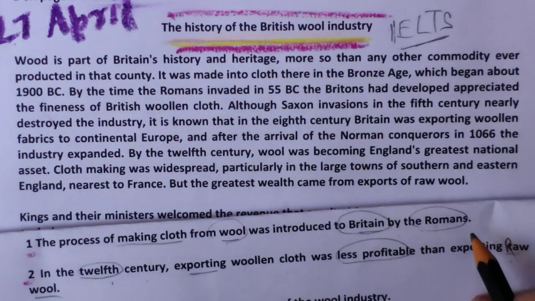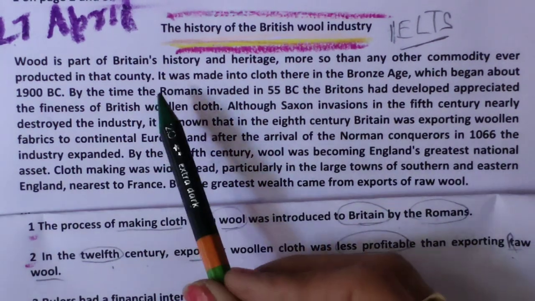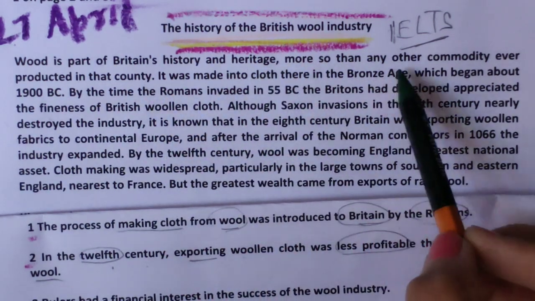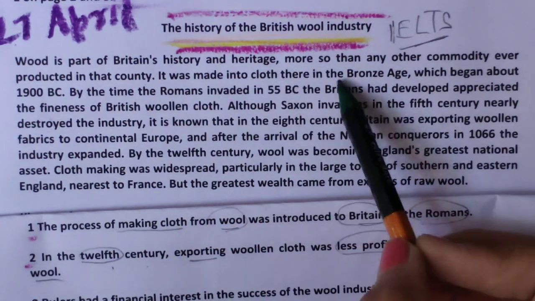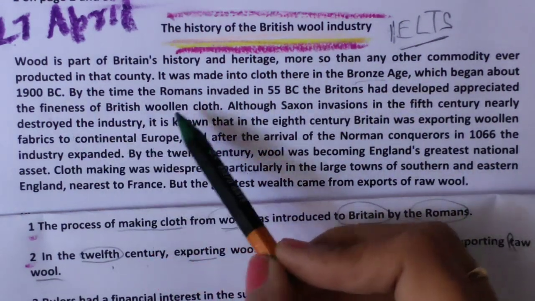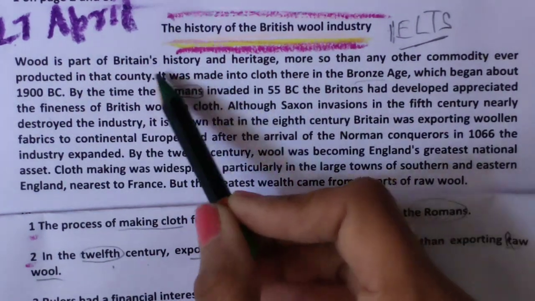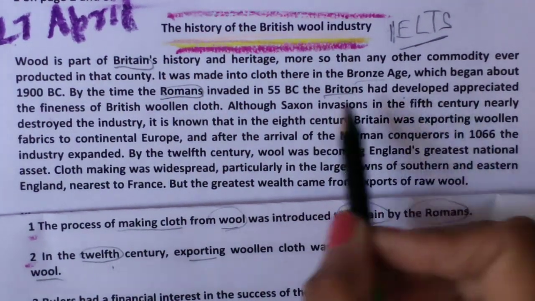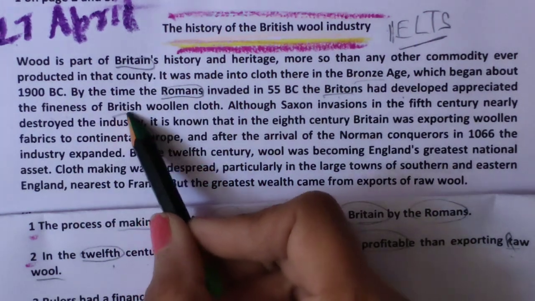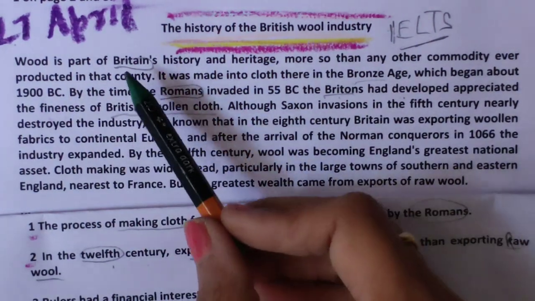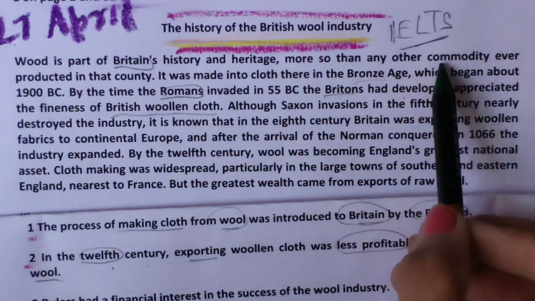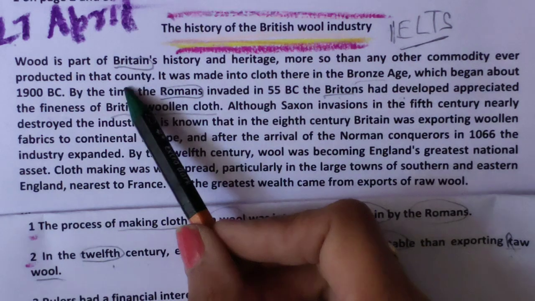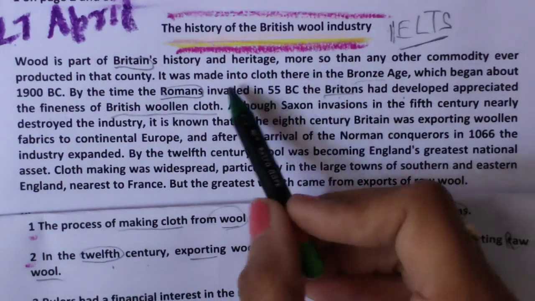Okay, let's read the first paragraph. Wool is part of Britain's history and heritage, more than any other community ever produced in that country. It was made into cloth. Yes, this is the location.